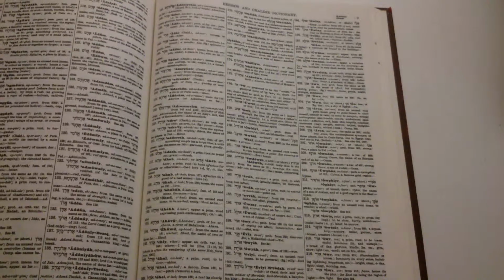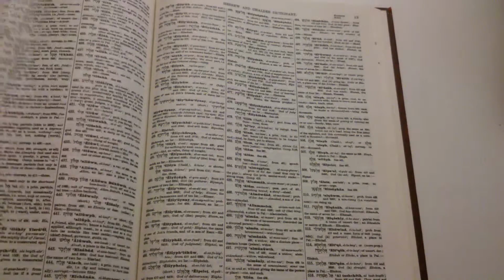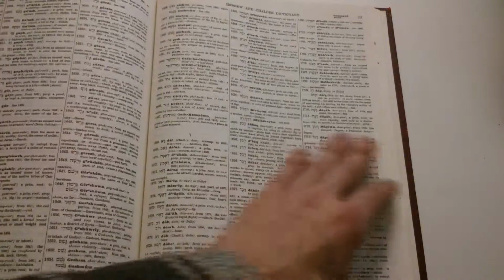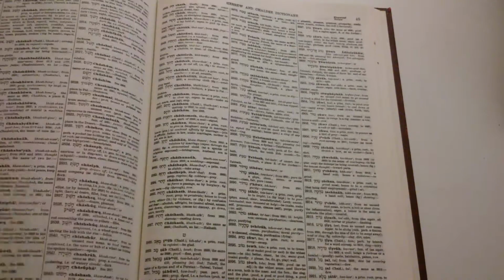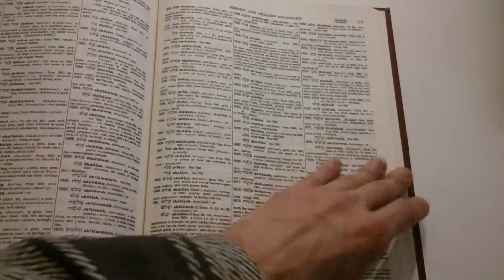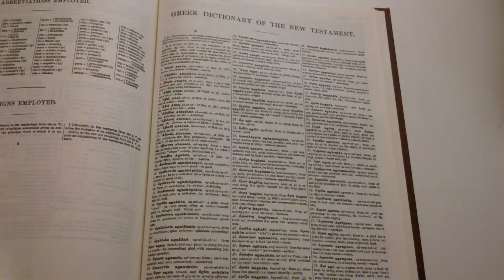So although it can be useful to see the original words, maybe get some technical understanding, it is definitely not a translation tool. And sadly, a lot of people actually do use it that way, but that's not its intended use. So please bear that in mind.